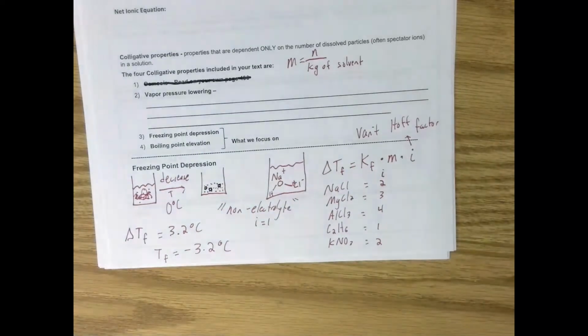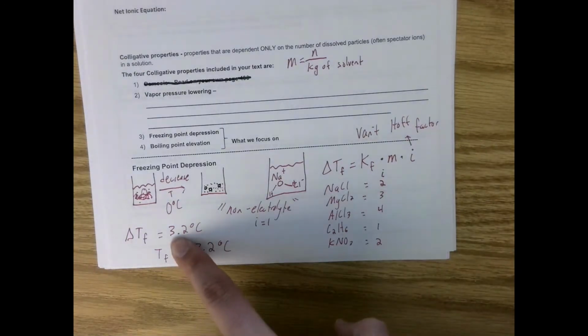So for water, we can just take the change and make it negative. Because if it goes down by 10, the temperature is negative 10. If it goes down by 20, it's negative 20. Okay? But that trick only applies to water because water has a freezing point of 0. Really, we should be saying we'll take the freezing point and subtract 3.2. Okay?